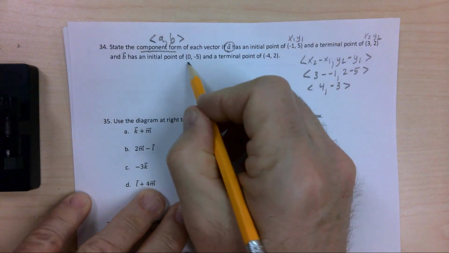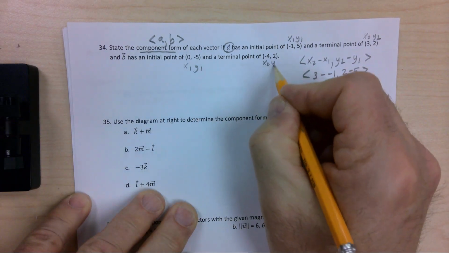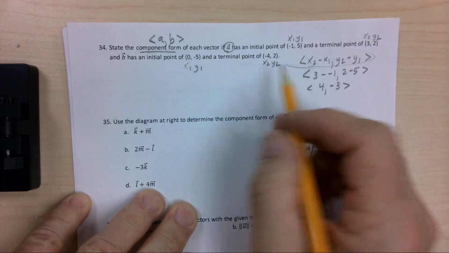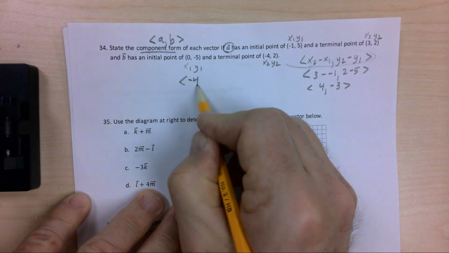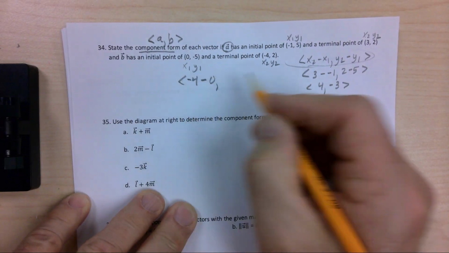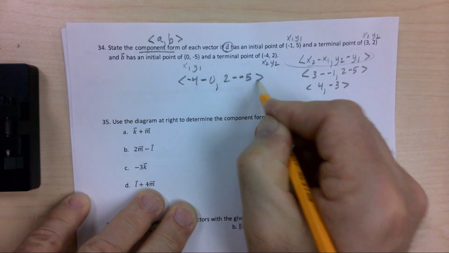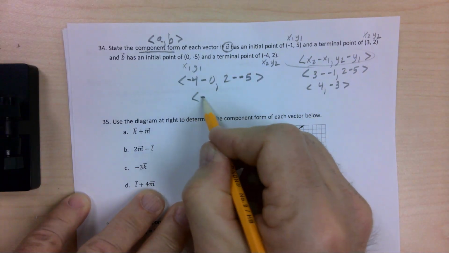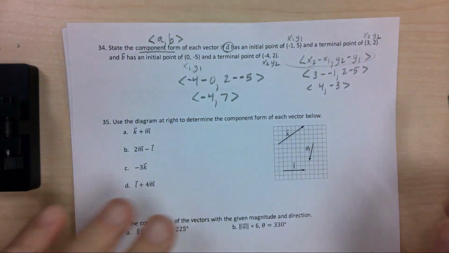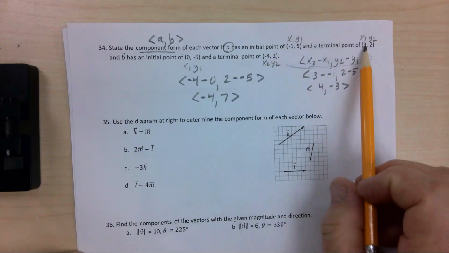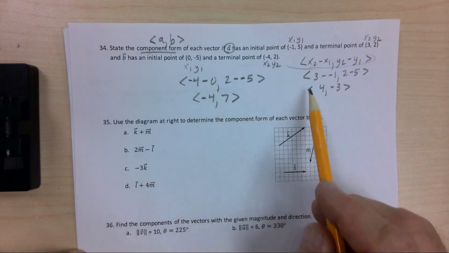And now we got to do the same thing with vector B. Now this is the initial point, so that's x1, y1. Terminal point, x2, y2. Put it in here again, and here we go. X sub 2 is negative 4 minus x sub 1, and then y sub 2 minus y sub 1. So it'll be negative 4, 2 plus 5, which is 7. And it doesn't say anything else. It doesn't say find the magnitude or anything like that, or the direction, so we can be done.